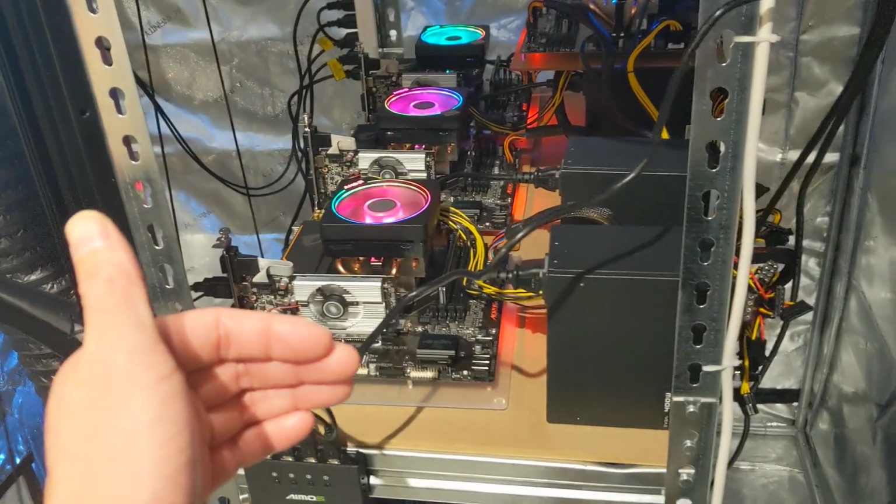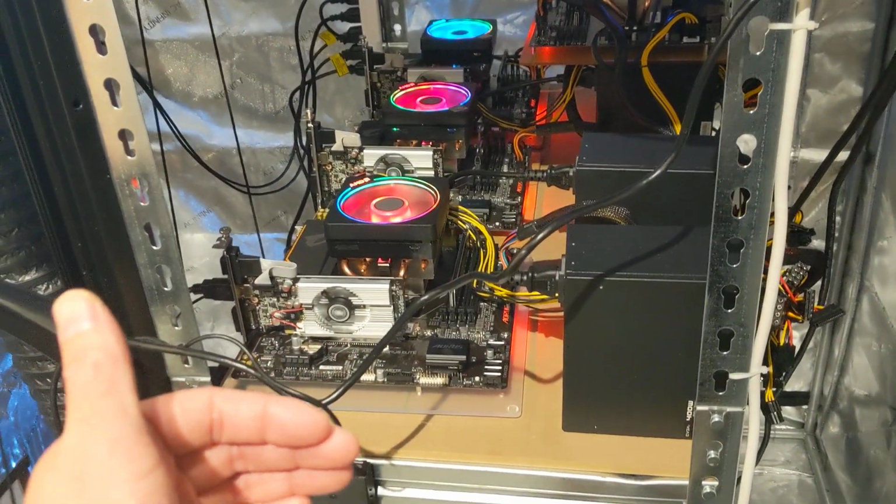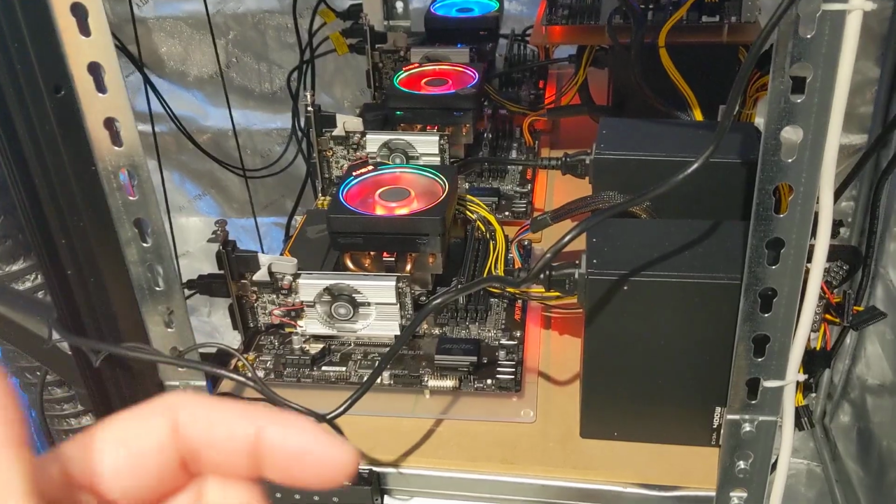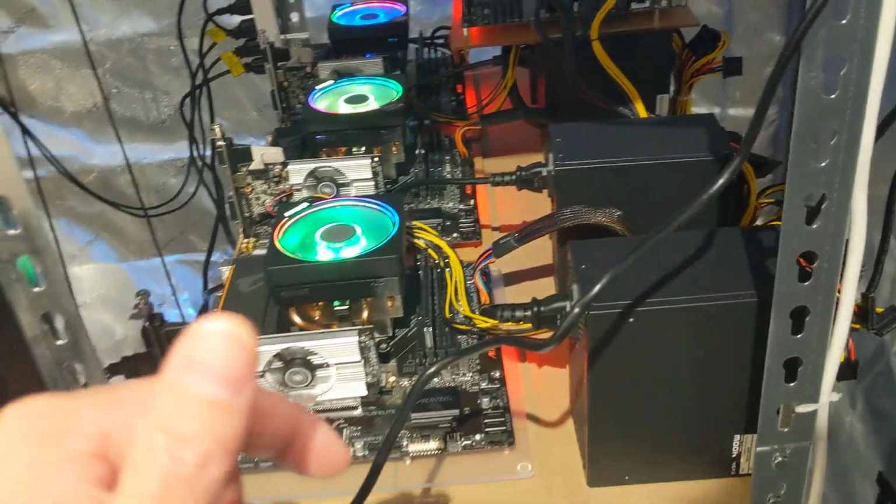Why am I running Windows instead of Hive OS? I'm running Windows because Hive OS charges me $3 per rig, and since it's CPU mining, that's a lot, since I only have 1 CPU per motherboard.